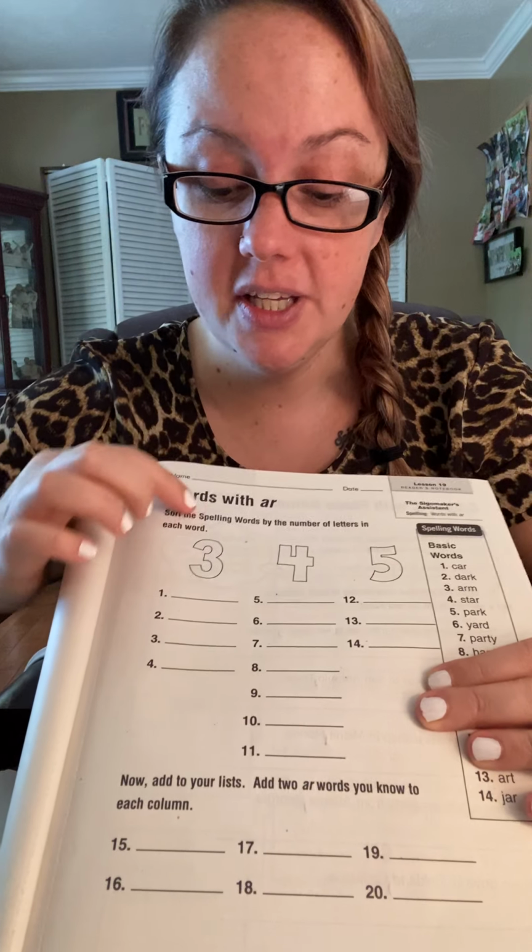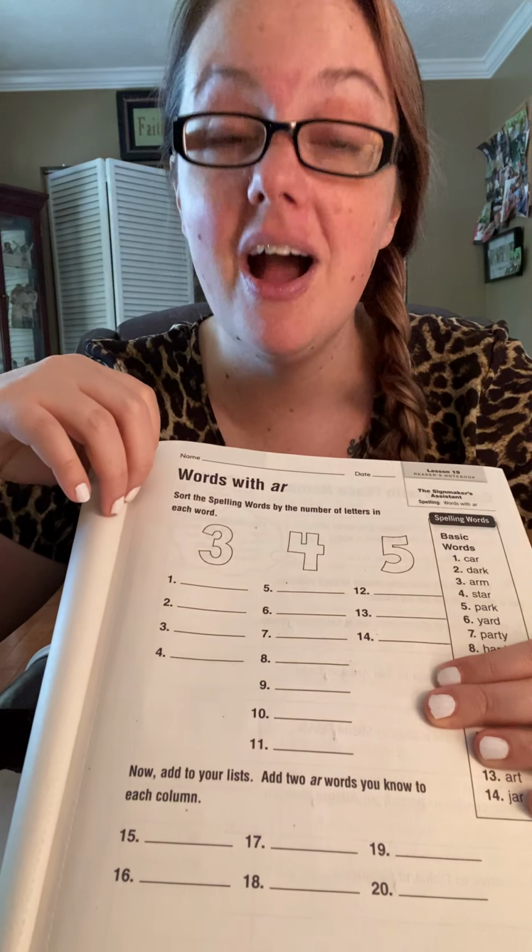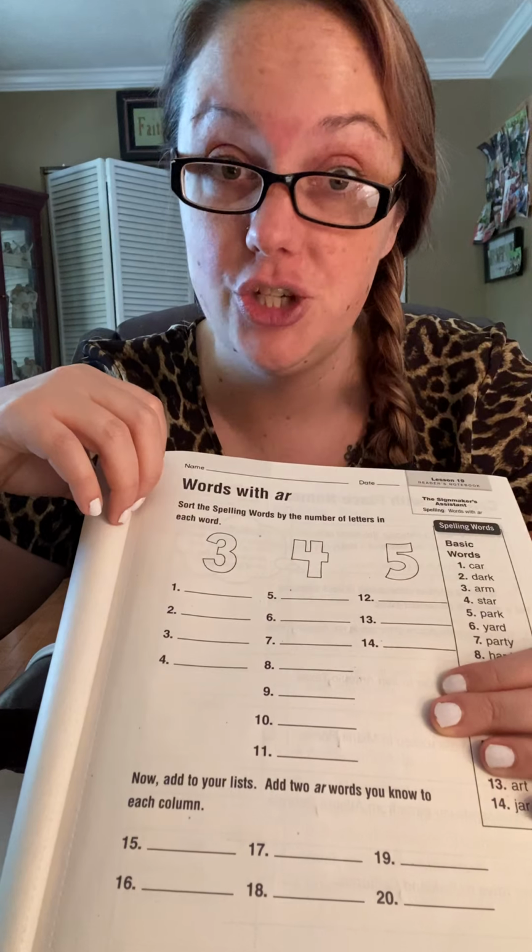Now, my flimsy book is going to be on page 49. Okay? Because we have our pirate R words, don't we? R, me matey. So, R. Now, your directions today. It says, sort the spelling words by the number of letters in each word.